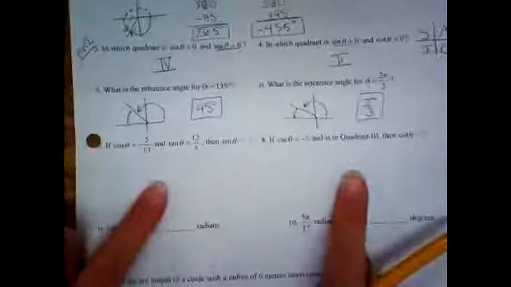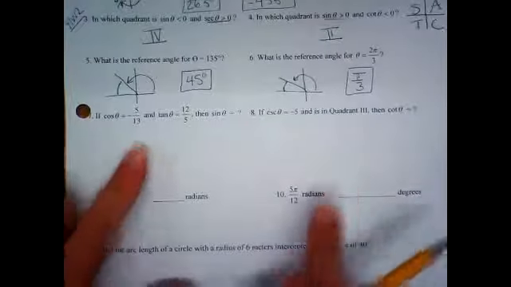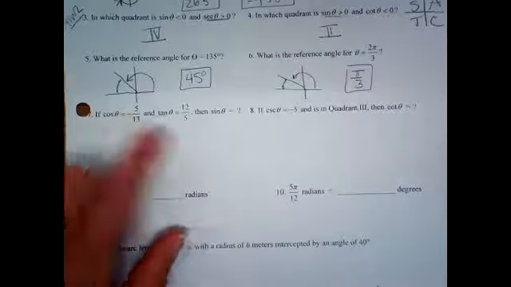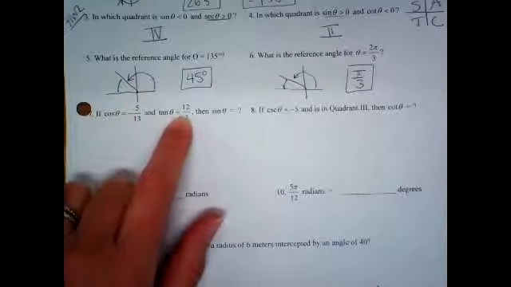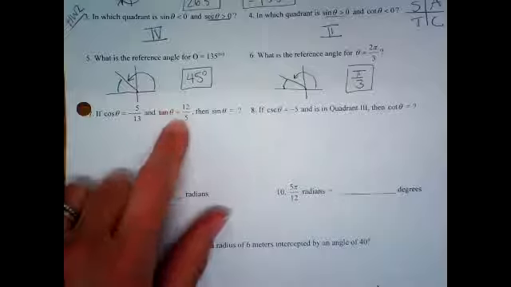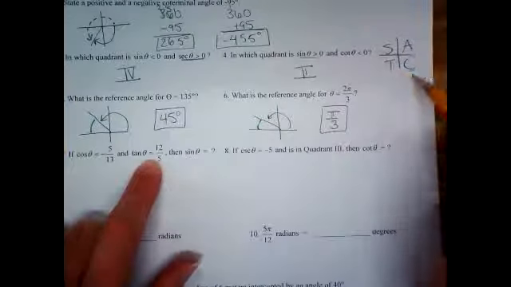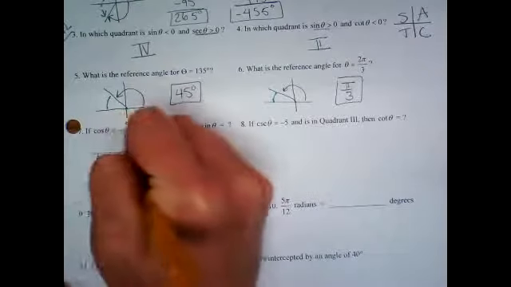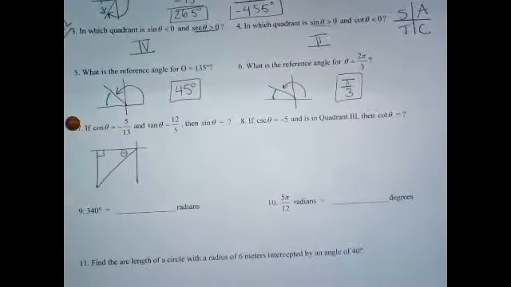All right, so for these, we have to figure out what quadrant we're in and draw the triangle. This says cosine is negative and tangent is positive. So again, you really just need to look at the positive one. Where is tangent positive? 3, good. Draw yourself a triangle in quadrant 3. And labeling the triangle is your quote unquote work. These problems don't really have steps to them. Labeling the triangle is your work.